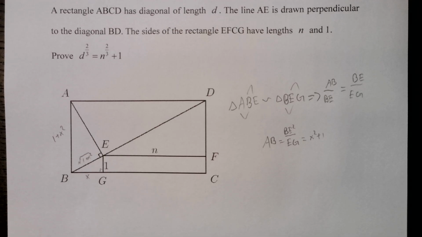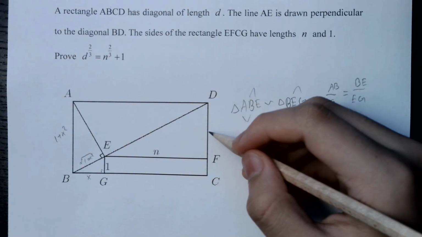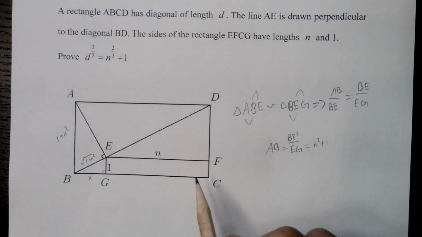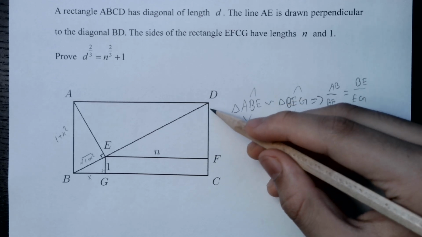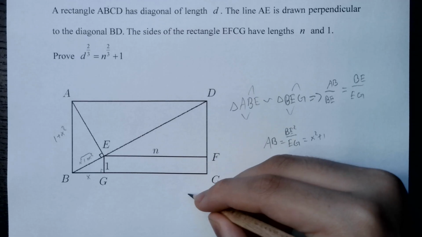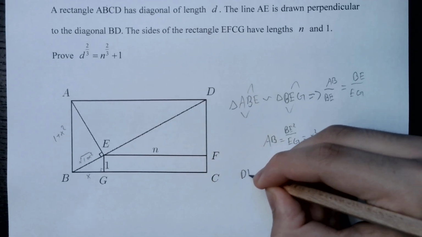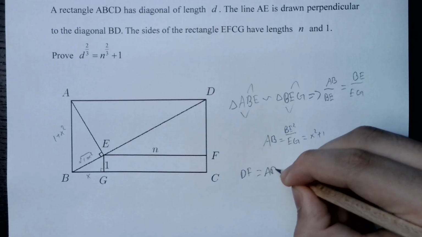Okay, so now that we have this, let's start looking at what DF and BC could be equal to. Here, this is side DF, and this is side BC. We know that DF plus FC should be equal to AB. Or in other words, DF is equal to AB minus FC.